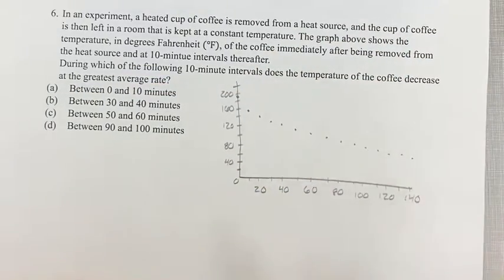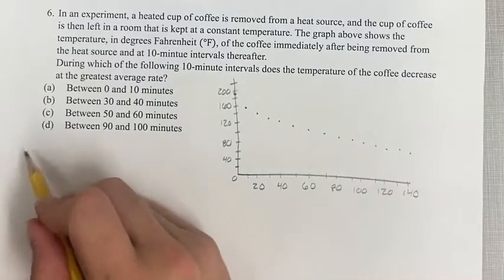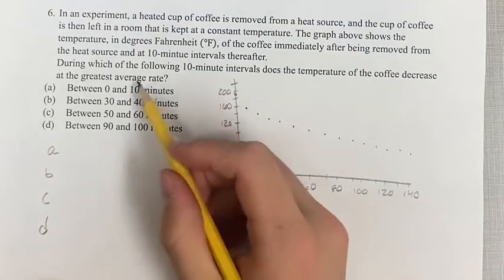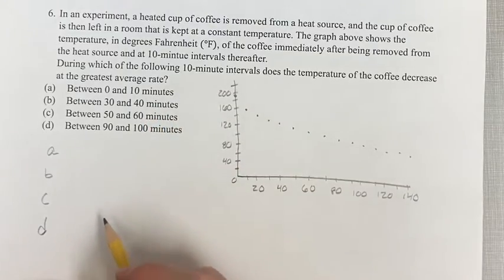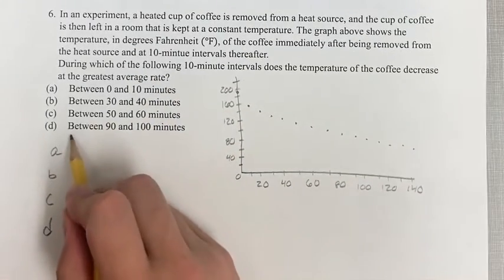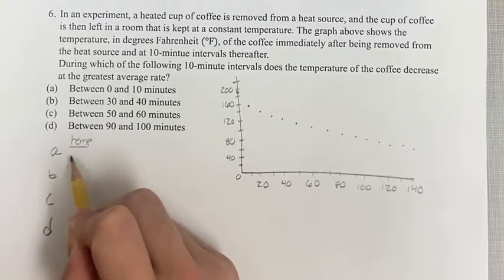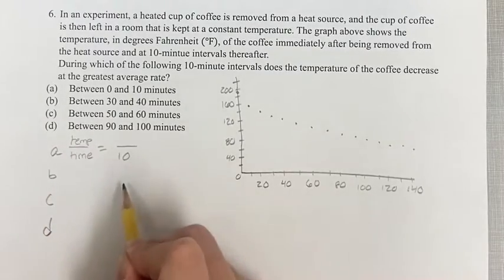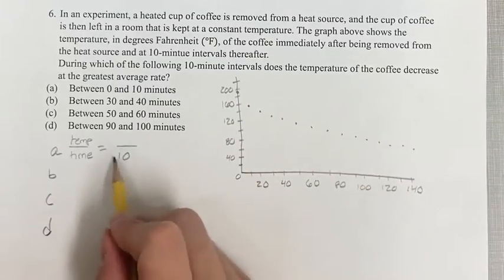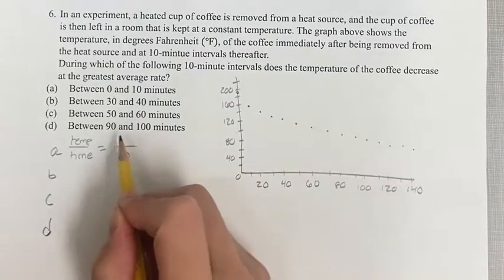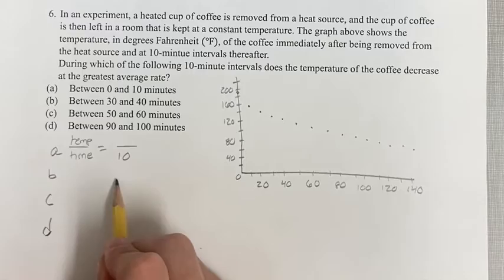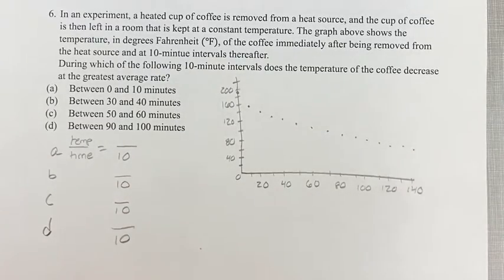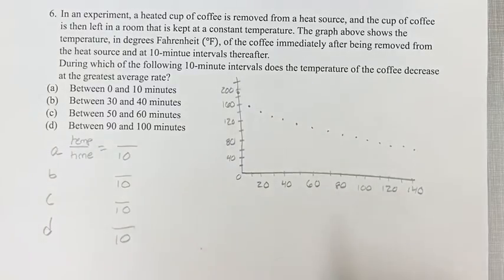So what we're going to do is find the rate of change for all of these. And since these are all 10-minute periods, if we're looking at the rate of change of temperature over time, they're all going to be over 10 minutes, because 10 minutes are passing. That's the change in time over these intervals, and then we're looking at the change in temperature. So it's going to be over 10, and over 10. So what is the change in temperature then?